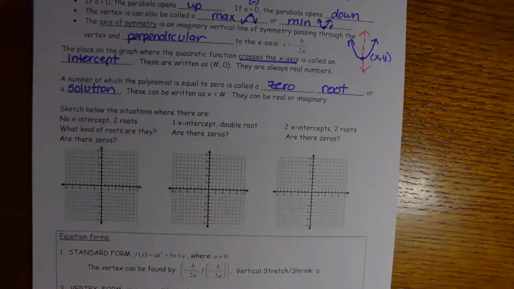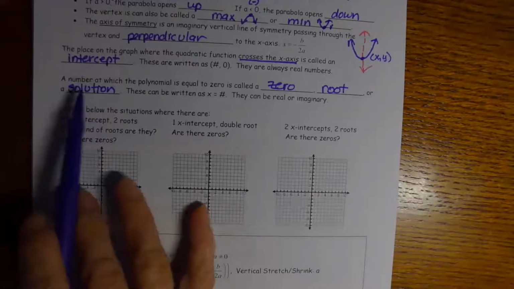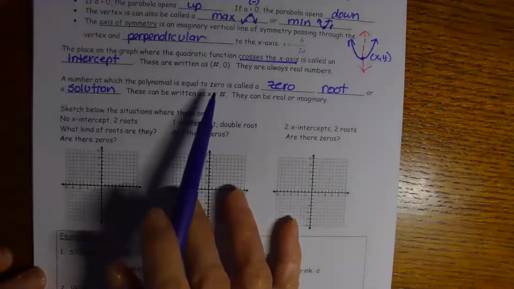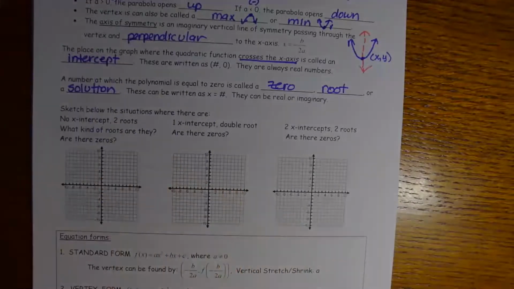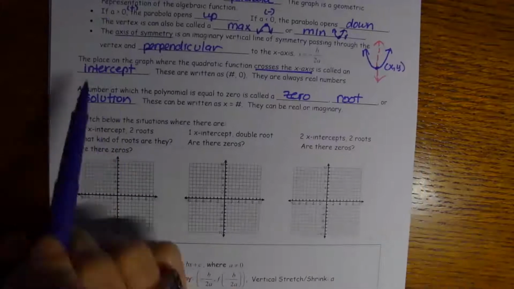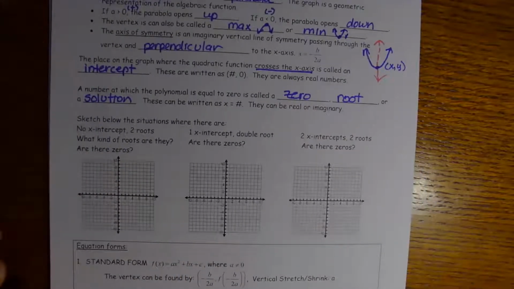For a quadratic, we always have 2 zeros. They may be real or imaginary. Where you see them cross the x-axis, that's where they are intercepts, okay? So let's make sure that vocab makes sense. A lot of times people like to interchange these words, and intercept is a little more special. It's a location, right? It's like an address.